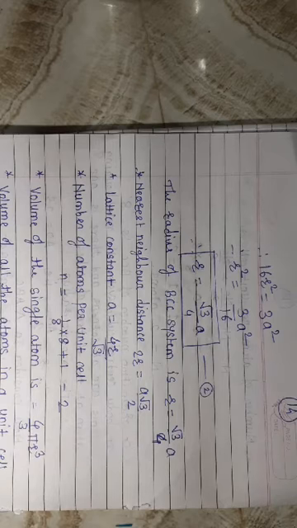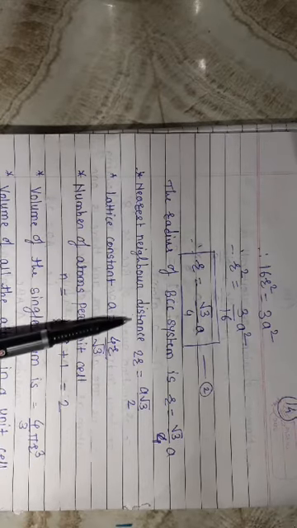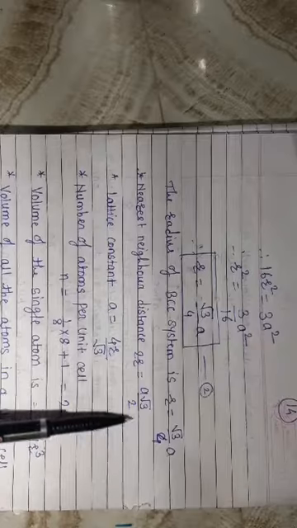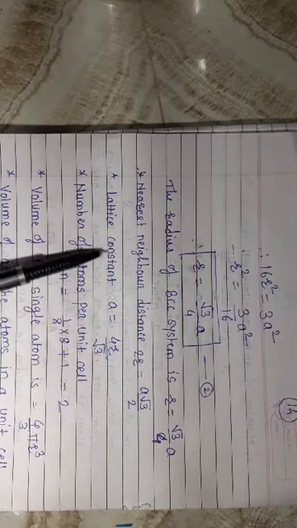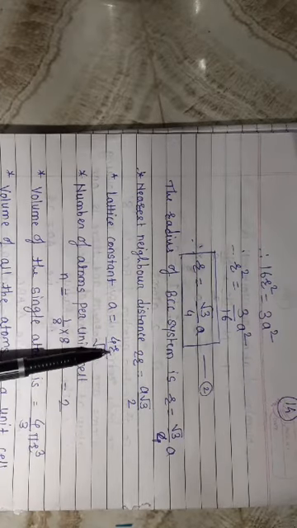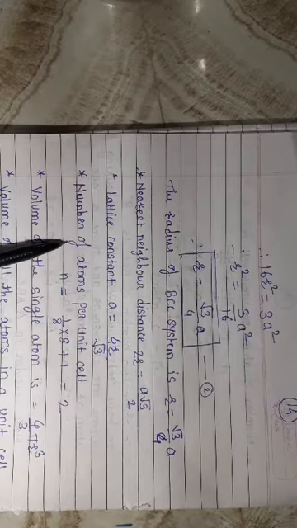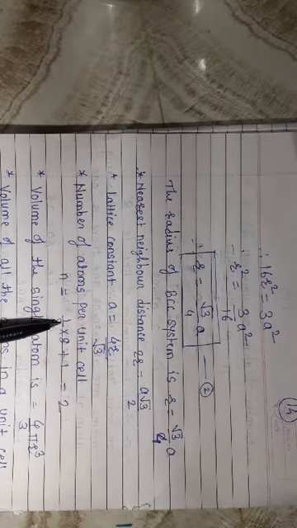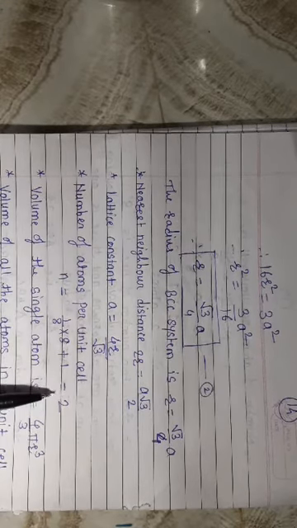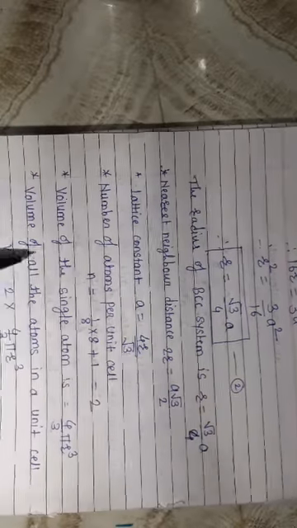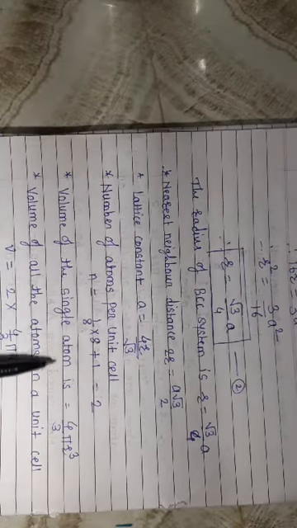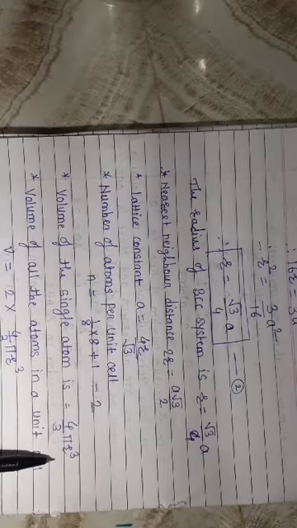And then to find the atomic packing factor for BCC structures, write down the nearest neighboring distance 2R is equal to A root 3 by 2, or lattice constant A is equal to 4R by root 3. The number of atoms per unit cell, as we already know, is 2. The volume of a single atom is 4 by 3 pi r cube.